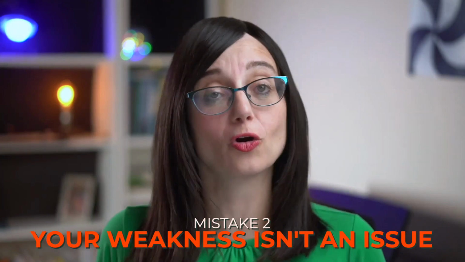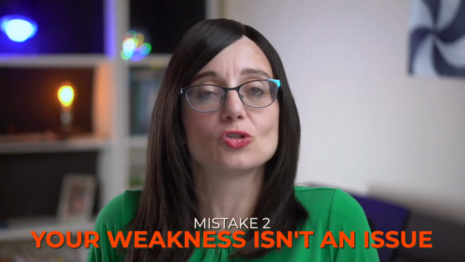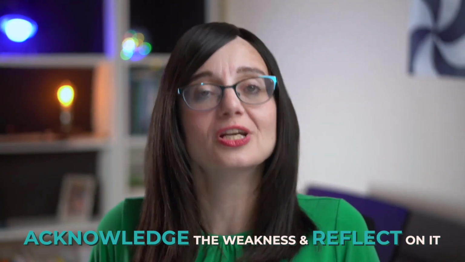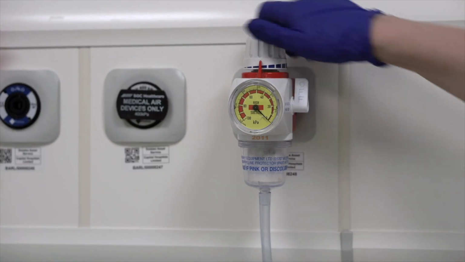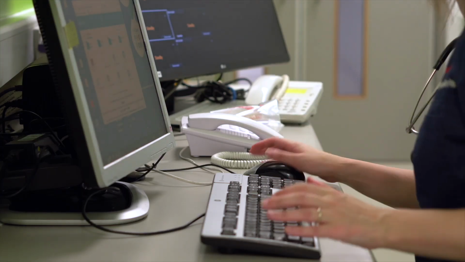Don't do it. Mistake two is stating that your weakness has been conquered, because if you claim that your weakness is no longer an issue, well, you aren't really answering the question then, are you, of it being a weakness? So acknowledge the weakness, reflect on how you've tackled it. Think about how you manage it day to day to ensure it doesn't hold you back. Anticipate how it might affect you in the future and lay out how you plan to deal with it.